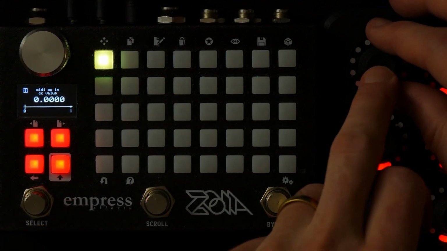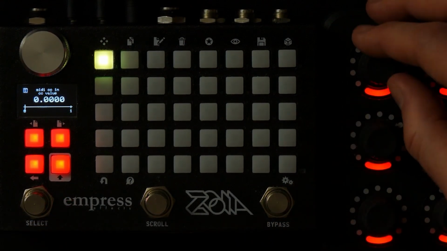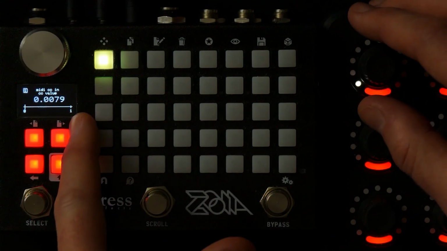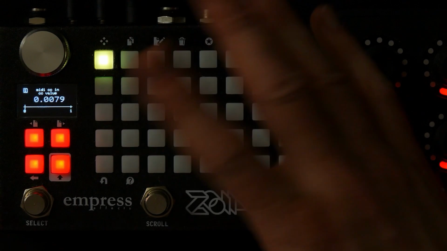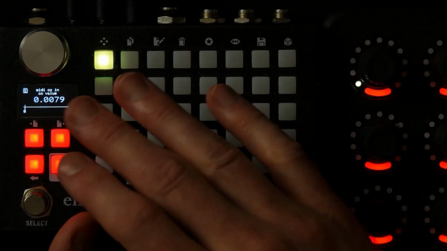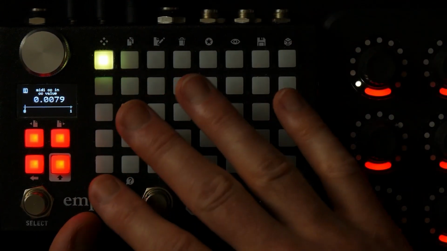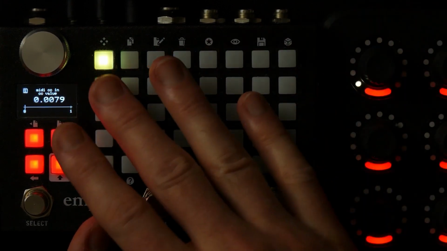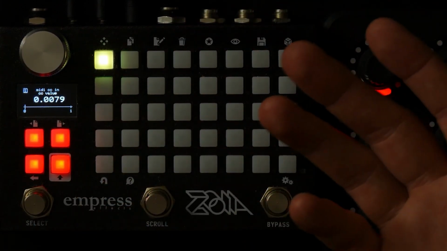So when I get a MIDI value of 1 on this encoder, it is a CV value, I should say, of 0.0079 on the Zoia.